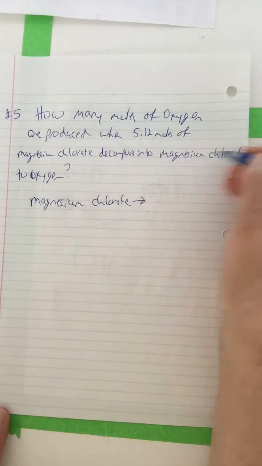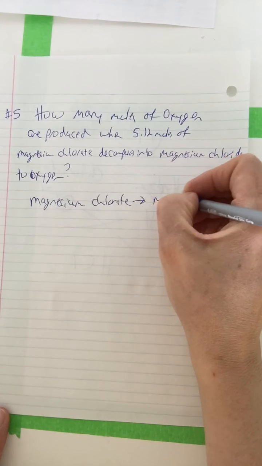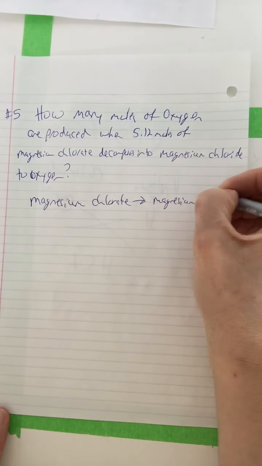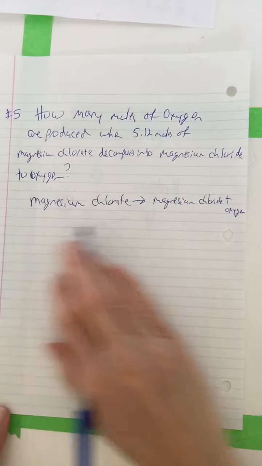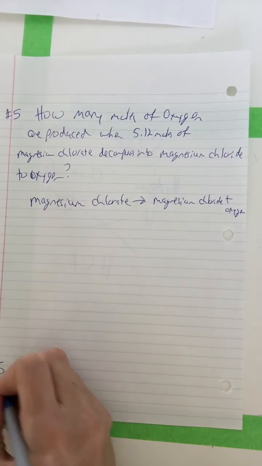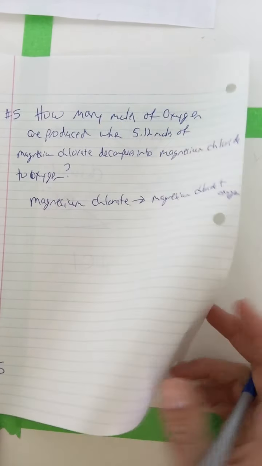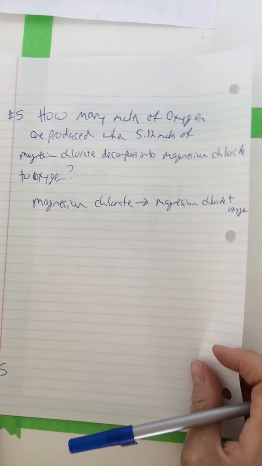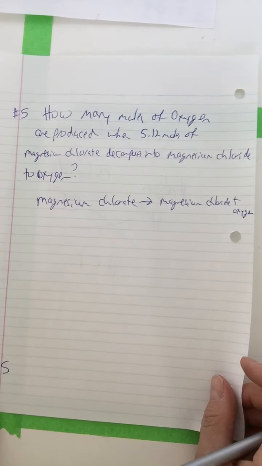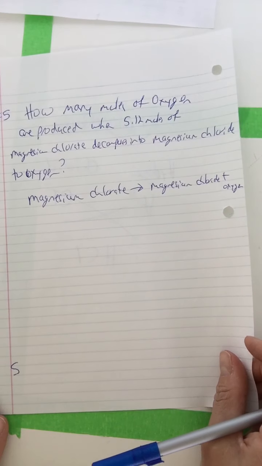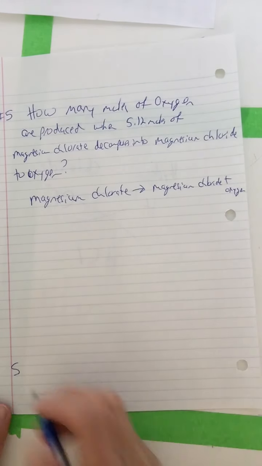It broke apart into magnesium chloride plus oxygen. So now we got to have a little scrap down here. Can you guys see down here? No, not really. I'll just straighten this out. There. So scrap.